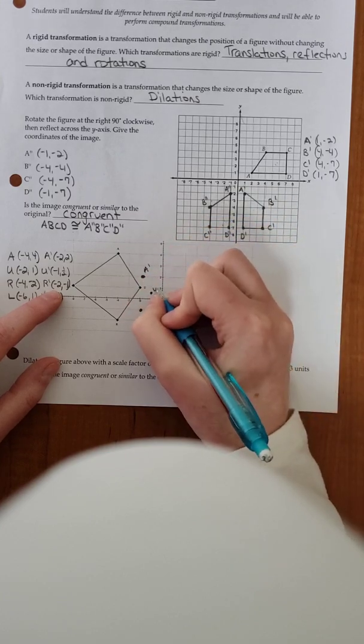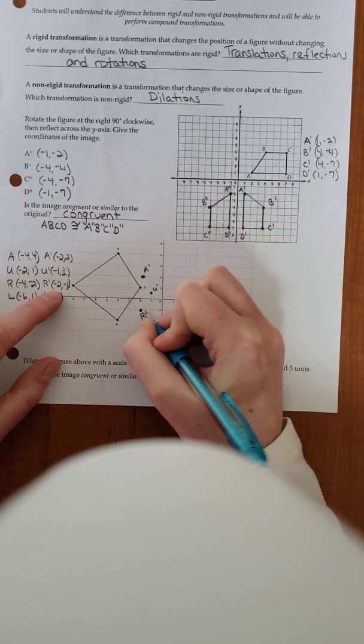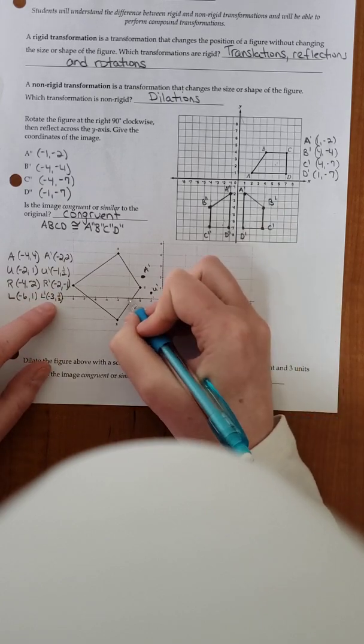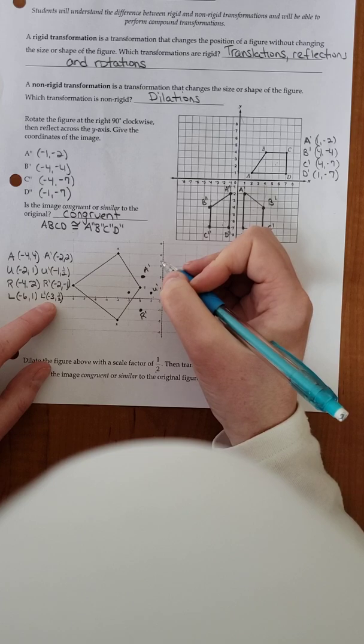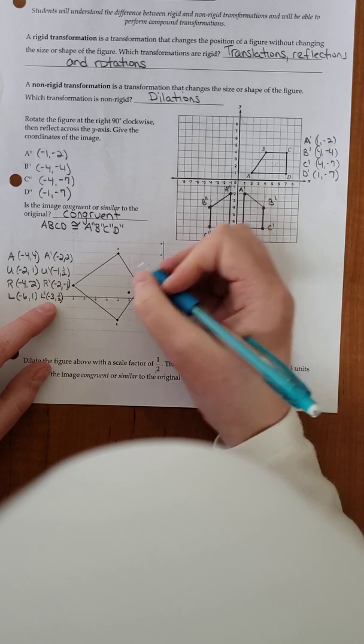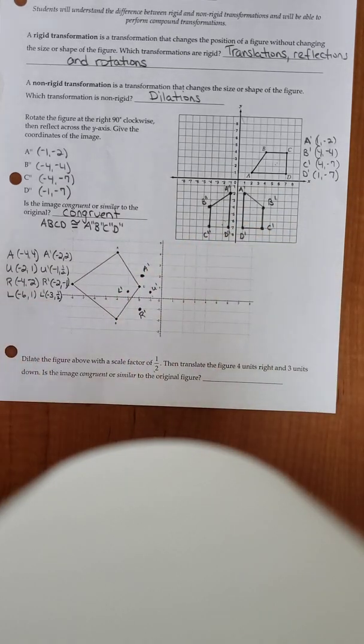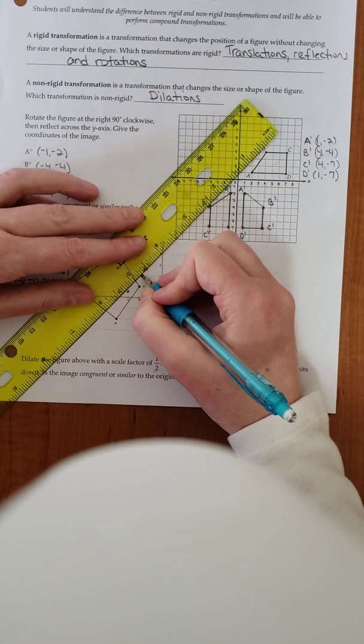A prime, U prime, R prime, and then -3, 1/2. And that's L prime. Something looks off. All right, so let's connect.